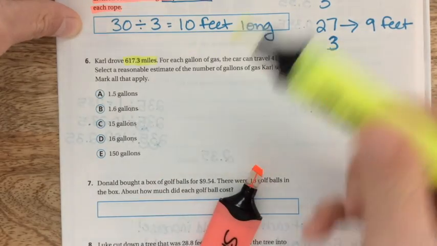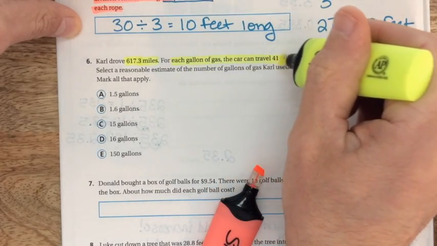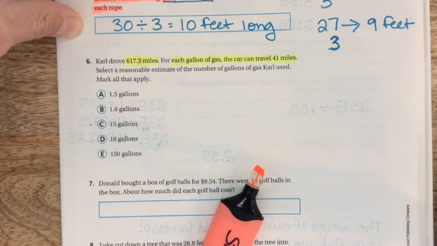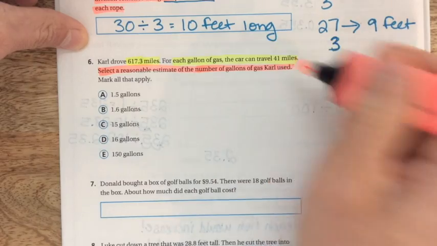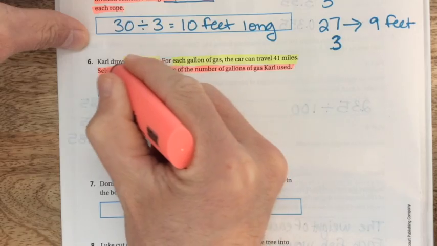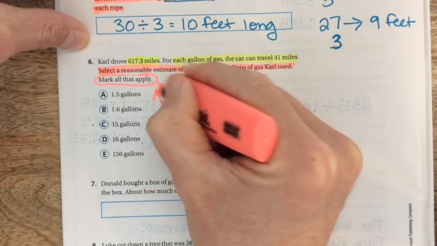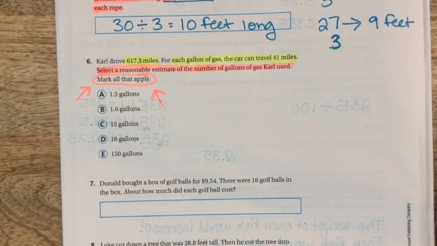And we have also, for each gallon of gas, the car can travel 41 miles. And what they want us to do is select a reasonable estimate of the number of gallons of gas Carl used. And this is the big one right here. Mark all that apply. That tells me that there's probably more than one. So if I find one that makes sense, I should probably check the other ones to make sure that I'm not leaving anything out so I can get the full credit.